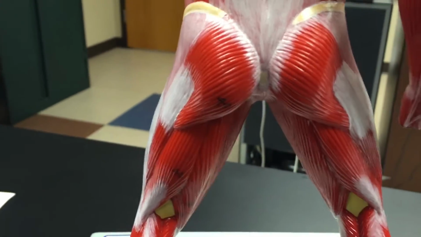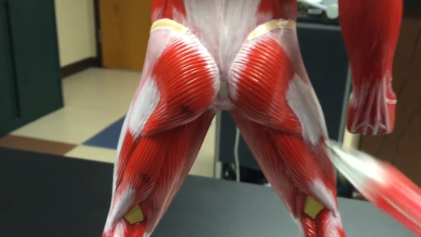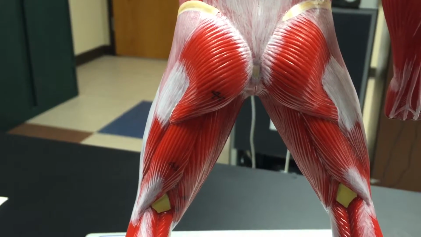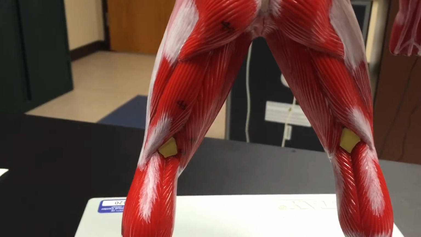Okay, moving down into the legs. We're on the posterior side here, so we might as well stay that way. We can see the two big butt muscles, the gluteus maximus muscles, very visible. And then into the hamstring muscles, we've got 3 muscles.